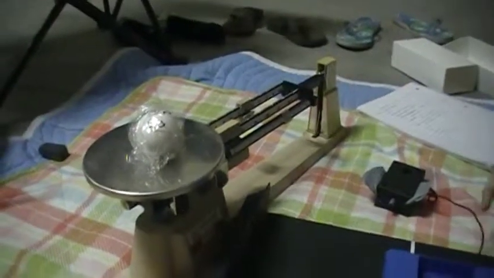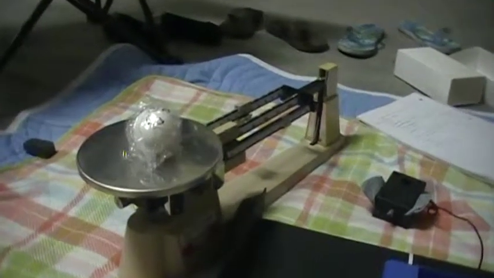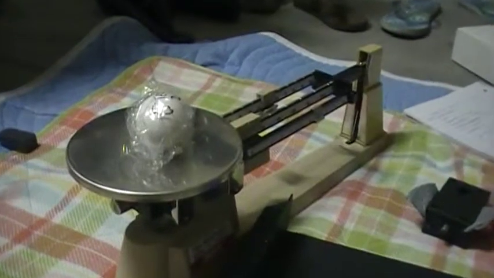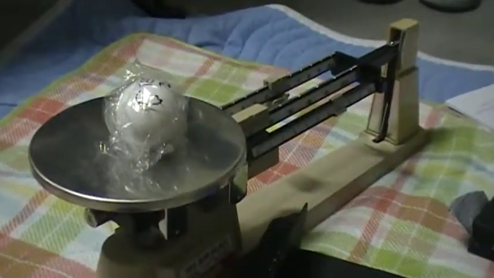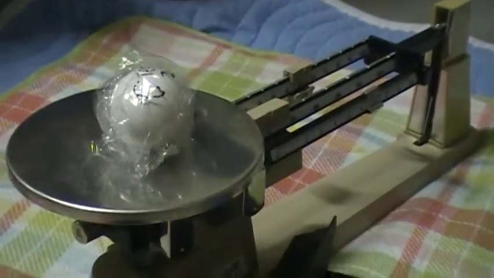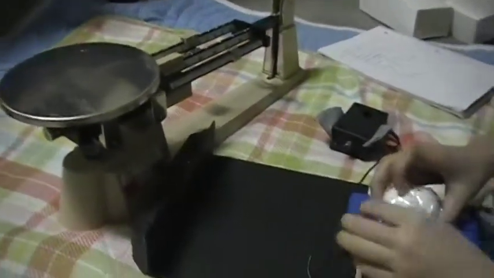Mad scientists are back in the game, conducting our control trial, test 2. We just measured the mass of the egg, and the mass of the egg is 57.1 grams before the crash. Now we're going to conduct the trial.